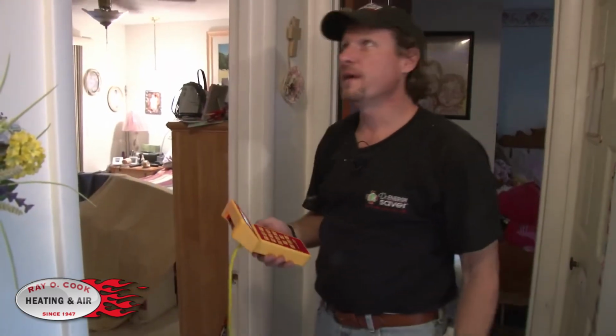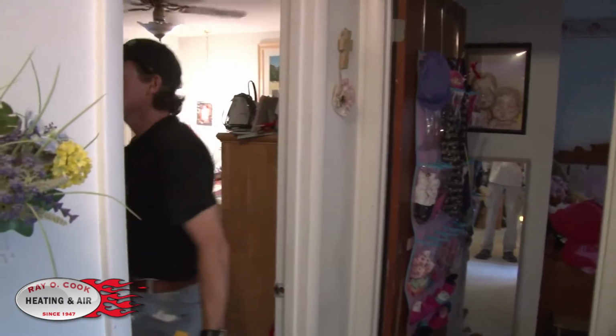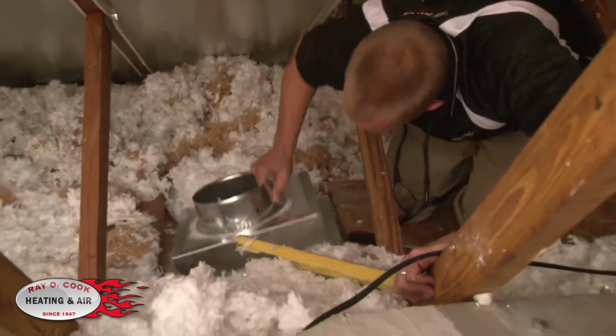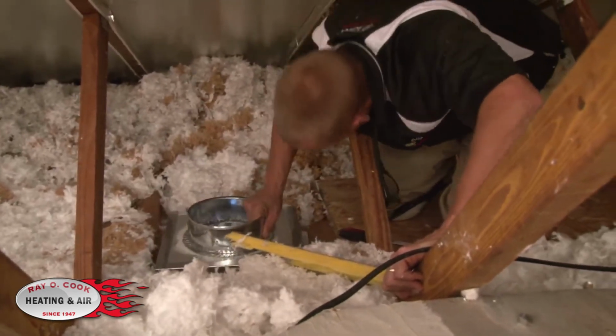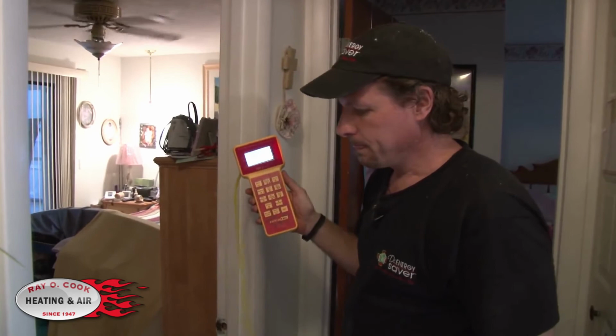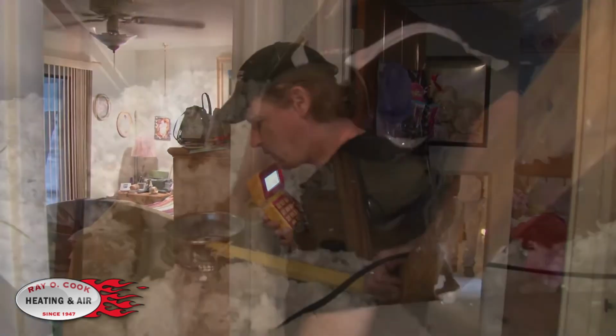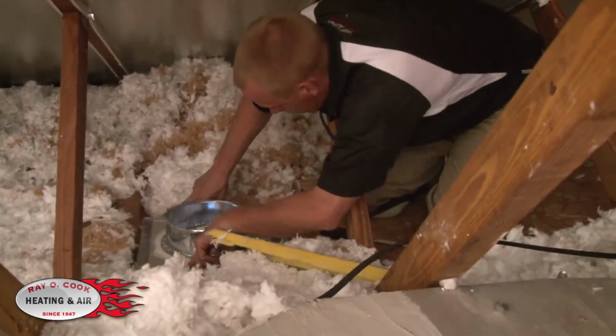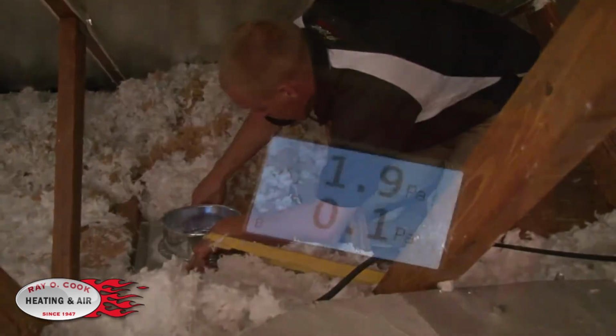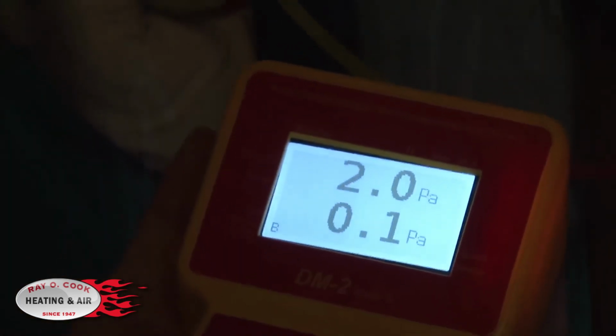Okay, so now we've added our return grills. As you can see in here, we put that return in this room, and we put returns in these other 2 bedrooms, 3 extra returns. And now let's see, before we had 5 pascals of negative pressure in here, or 5 pascals of positive pressure, we should say, in the bedroom with the air handler running. Now we've added the returns. Let's see what happens now. And look at that. Under 2 pascals of pressure, 2 pascals. Before we were about 5.